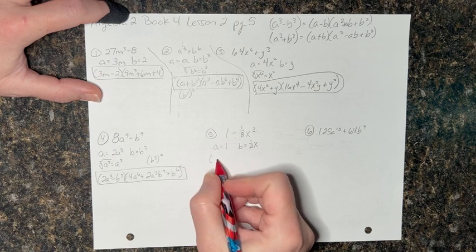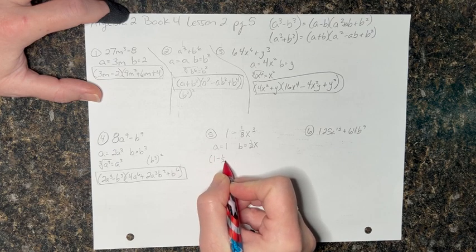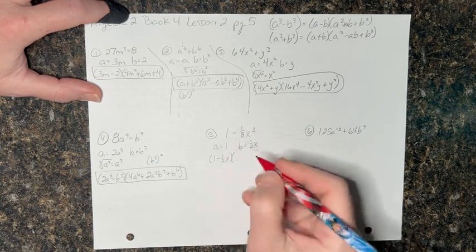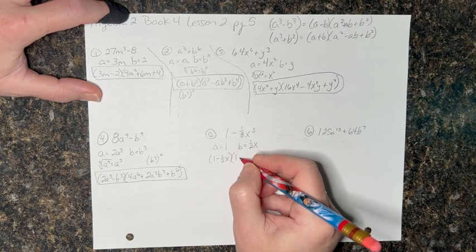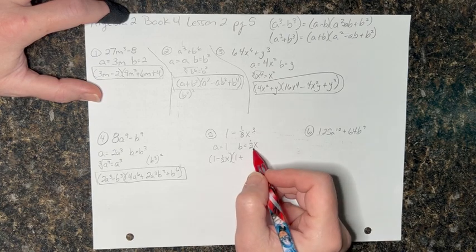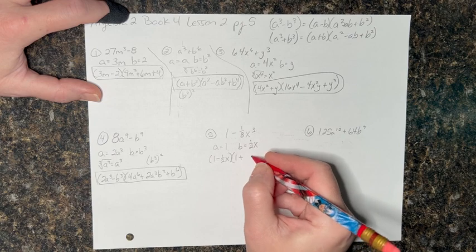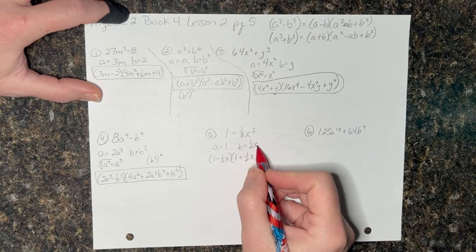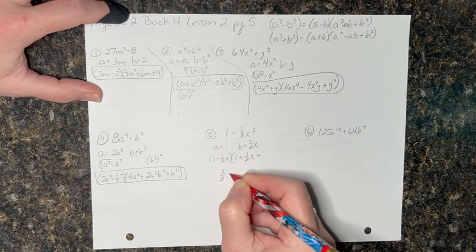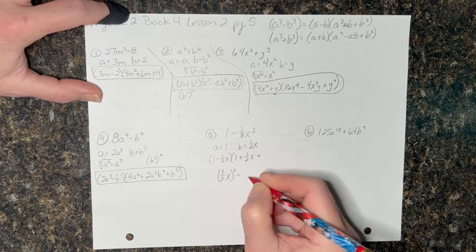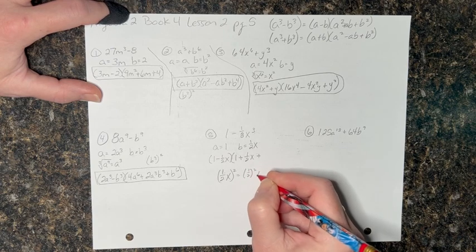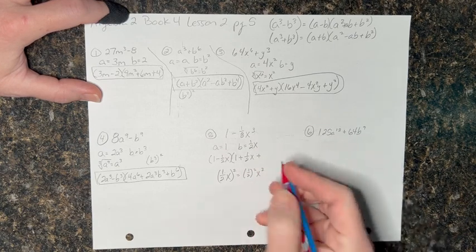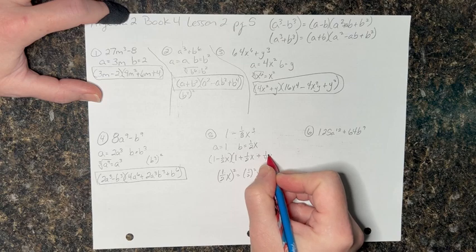So I'm going to have the quantity a minus b, which is 1/2 x, times the quantity a squared, still a 1, plus a times b, 1 times 1/2 x is 1/2 x, plus b squared. Okay, 1/2 x, the quantity squared, is equal to 1/2 squared times x squared. 1/2 squared is 1/2 times 1/2, or 1/4, and then we have our x squared.